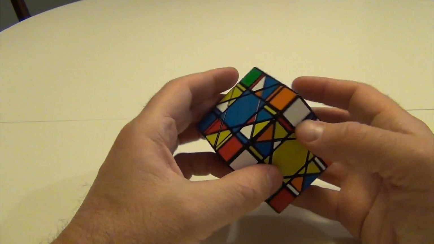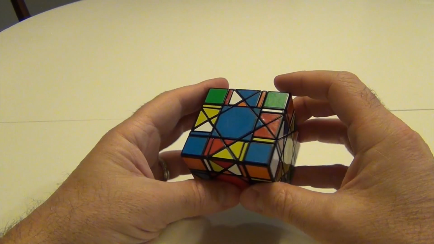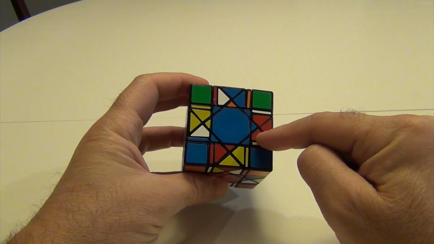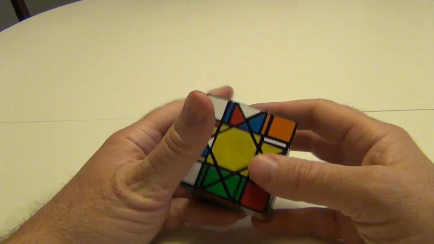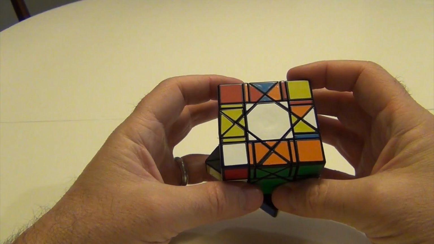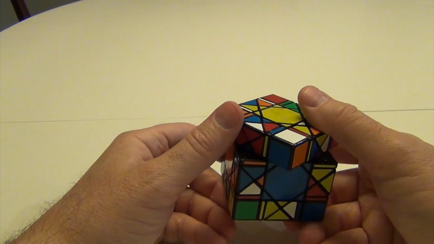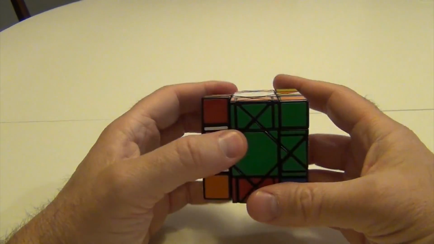Now, which was the white one? I have to look, but I can easily figure it out. It can't be this red because it'll bump with this, so it's this one here. I have to move a white one into here. So let's go ahead and find a white center, or white kite rather. Let's see, here's a white kite.